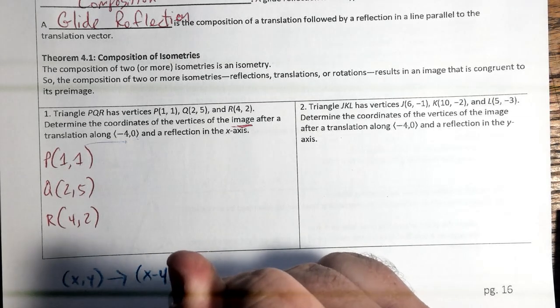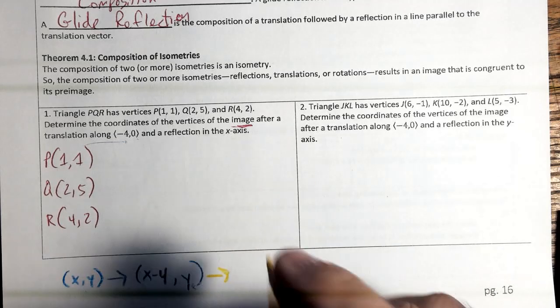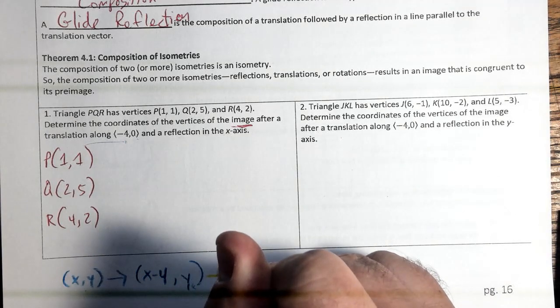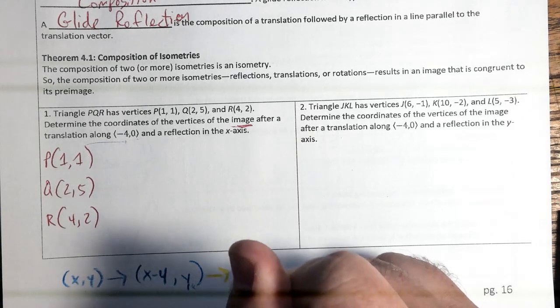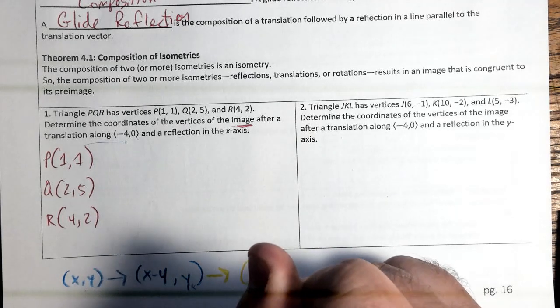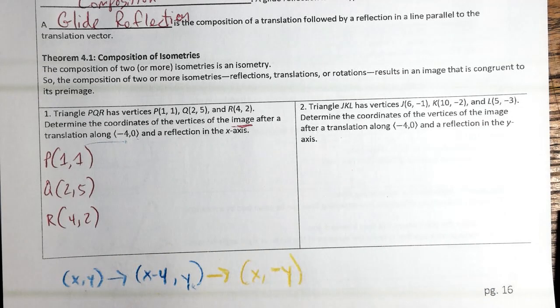So then from there, we're going to reflect in the x-axis, and to reflect in the x-axis, x comma y, because this is where we're at now, becomes x comma -y. Make sure that's visible for you guys. Yep. Okay. Cool. Just making sure.